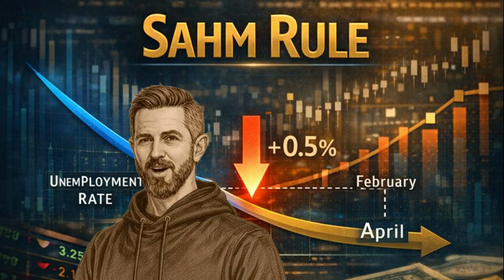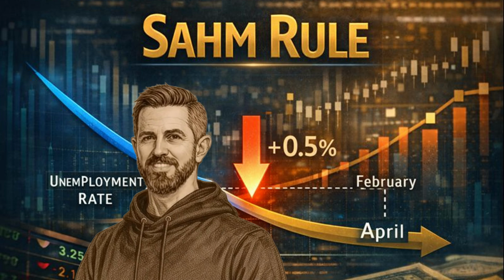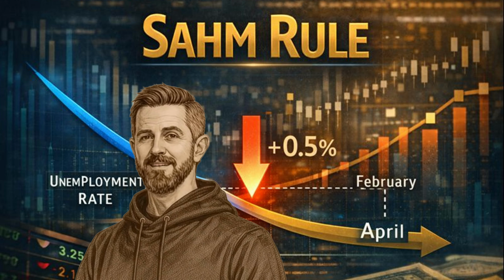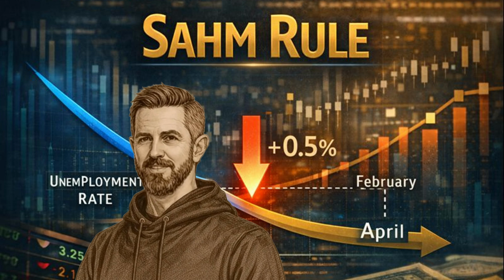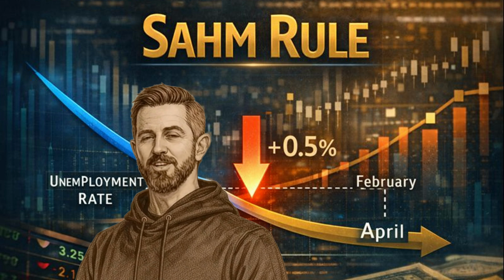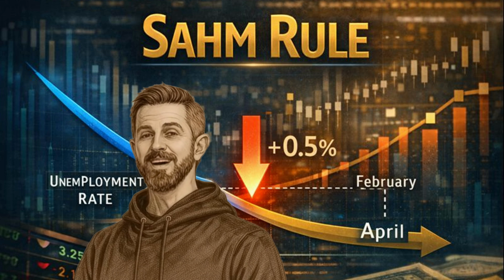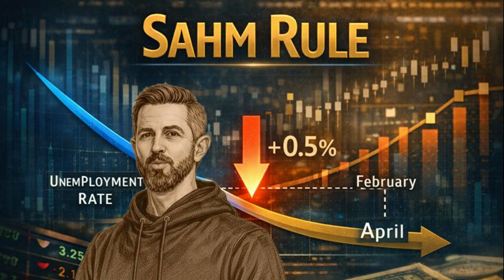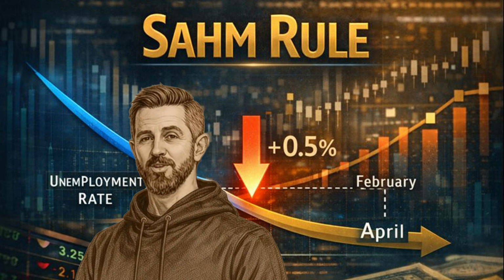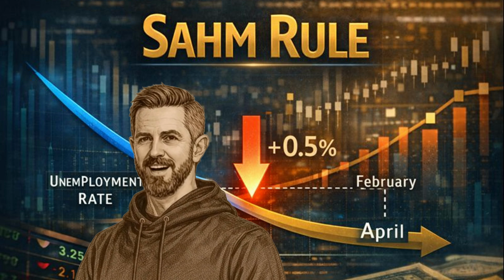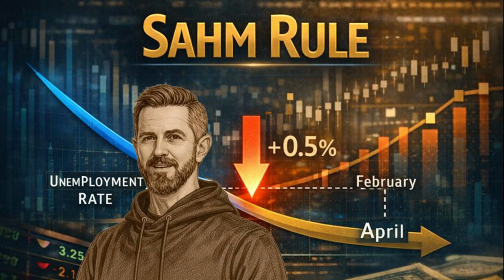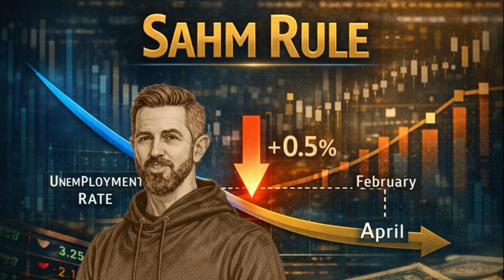The Sahm Rule is often described as one of the most reliable recession indicators ever created. That reputation is mostly deserved, but it is also frequently misunderstood, especially when people try to use it as a forecasting tool. At Builder's Lens, we do not ask whether the Sahm Rule predicts recessions. We ask a more useful question: what phase of the cycle does labor market stress confirm? That framing changes how the signal should be used.